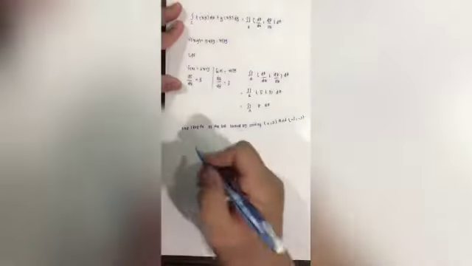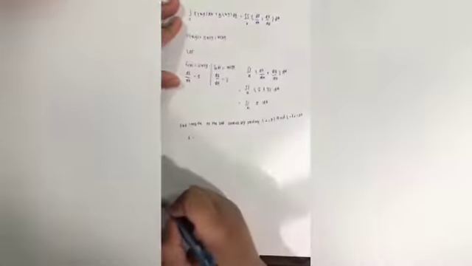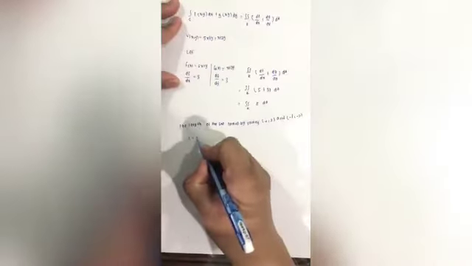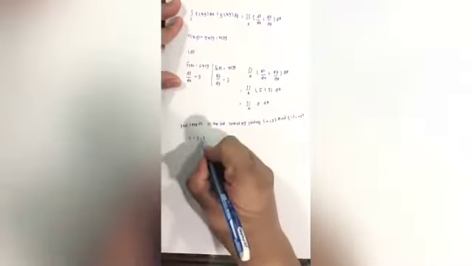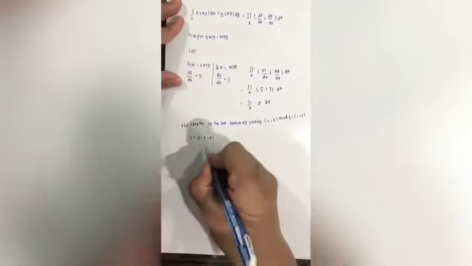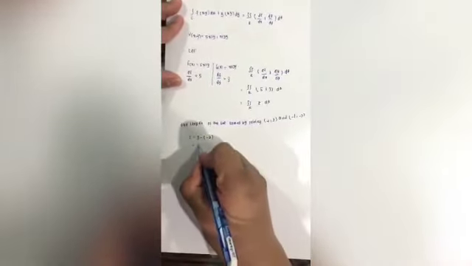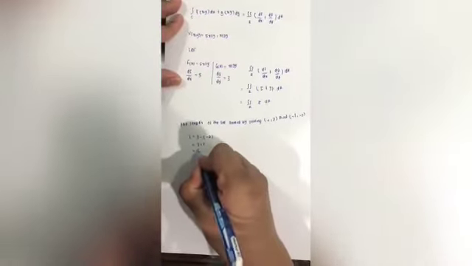So length is equal to 3 minus -2, negative with negative becomes positive, 3 plus 2 we get 5.